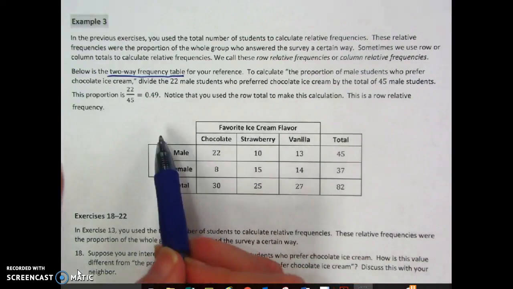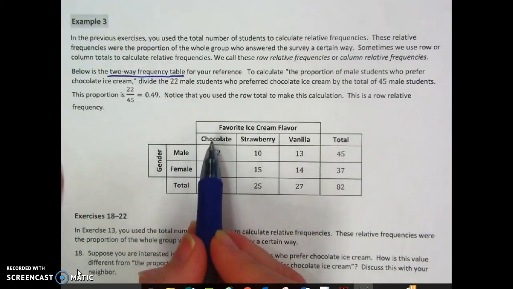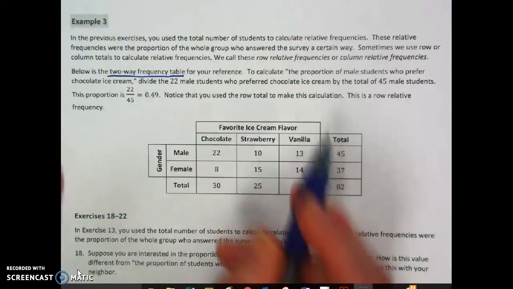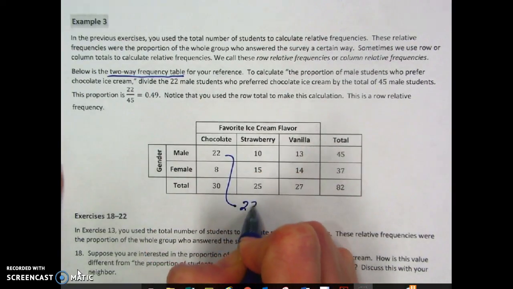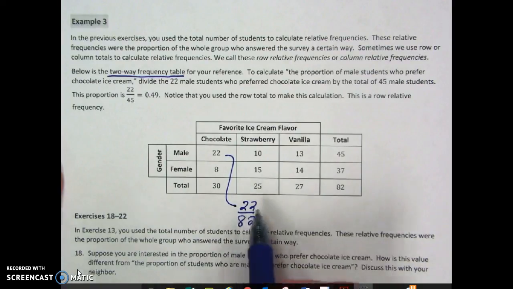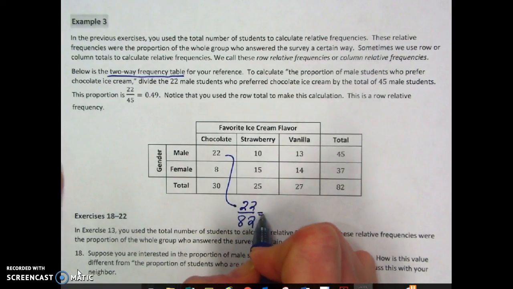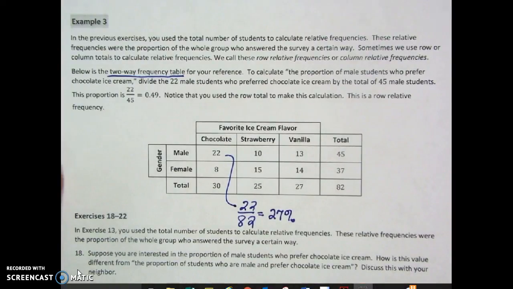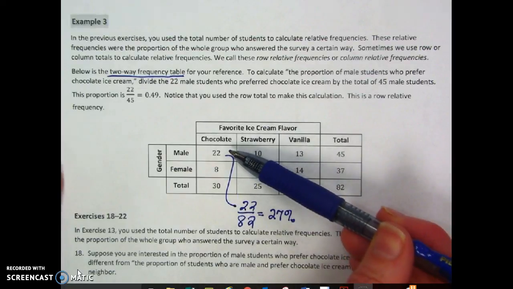So we can look at the percent that like chocolate that were male and say 22 out of 82. So right here, 22 out of 82, and figure out what that percent was. Or we can look at row or column frequencies also. So 22 out of 82 is approximately 27% for the entire table. So that would be the percent that like chocolate and who are male.